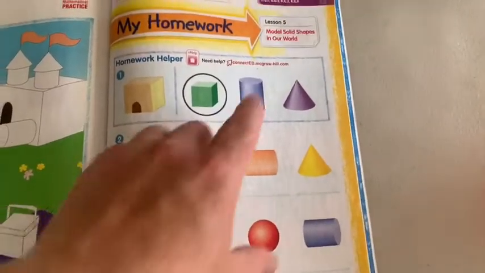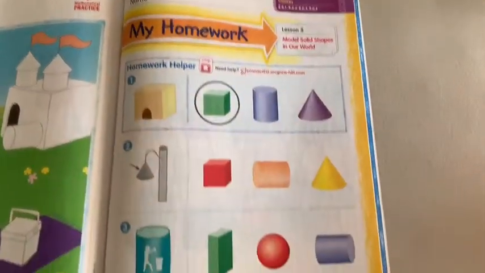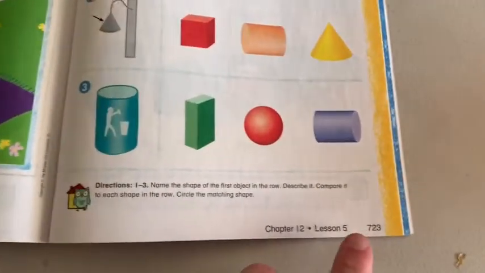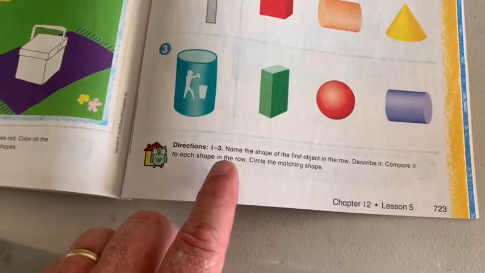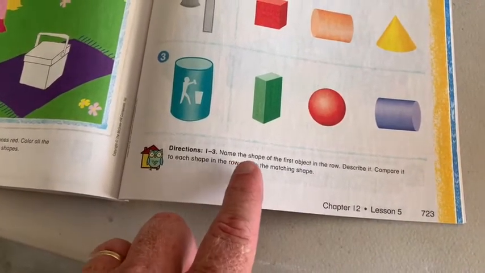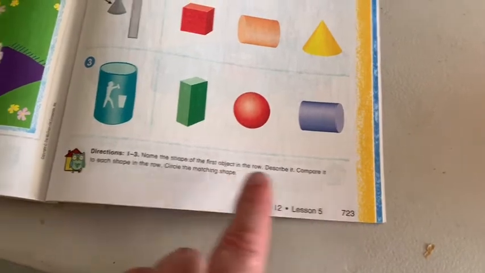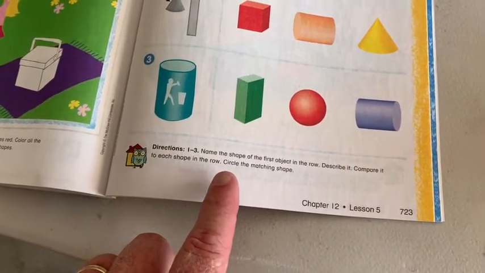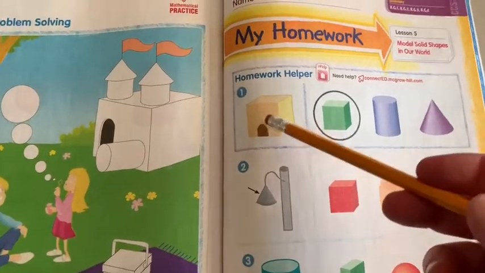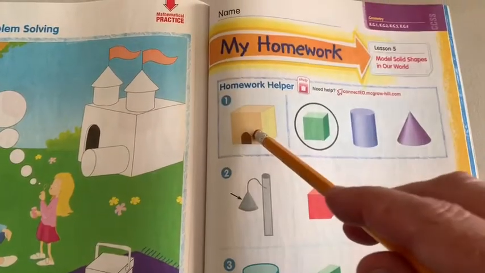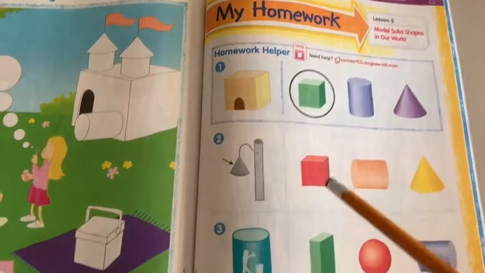Thursday's lesson is on modeling solid shapes in our world. On page 723 and 724. The directions for the first 3: name the shape of the first object, describe it, compare it with each shape in the row, circle the matching shape. So here, what shape is this? That's right, it is a cube. So you circle the cube.